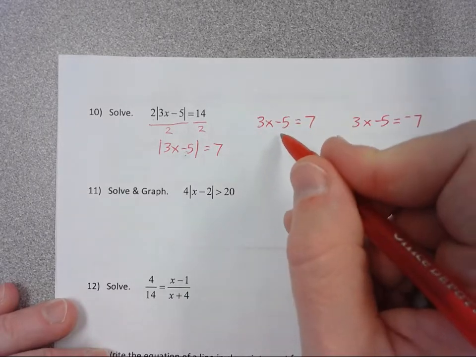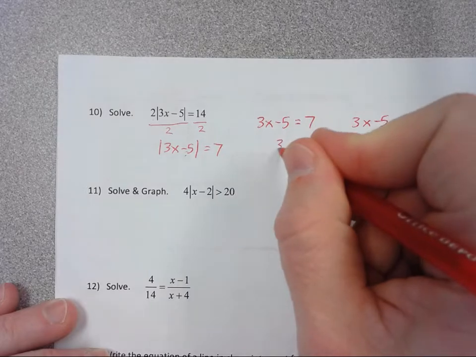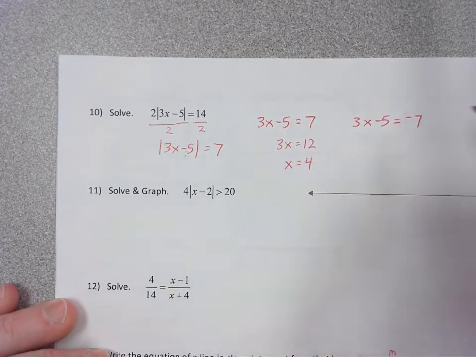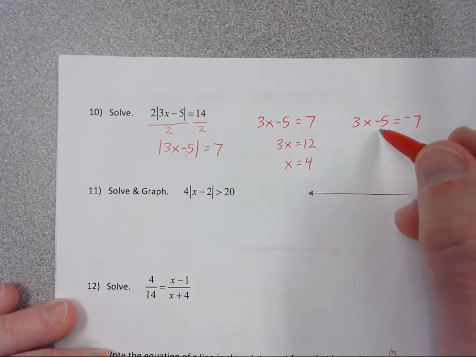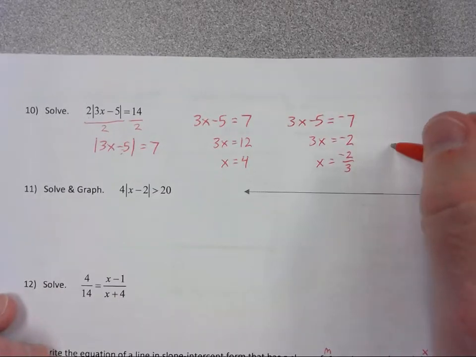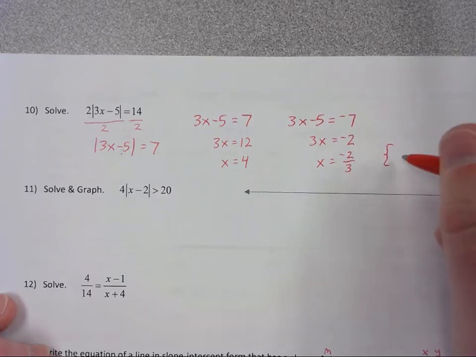So I'm going to add 5 to the other side, and then divide by 3. Then the second equation, add 5, and then divide by 3 to get negative 2/3. So my solutions are negative 2/3 and positive 4.